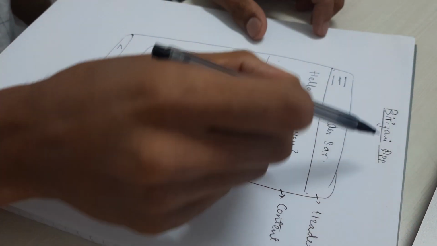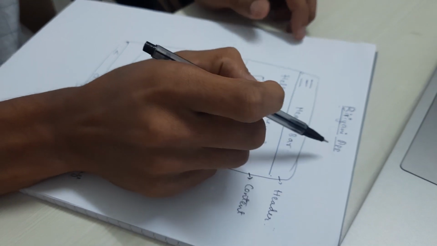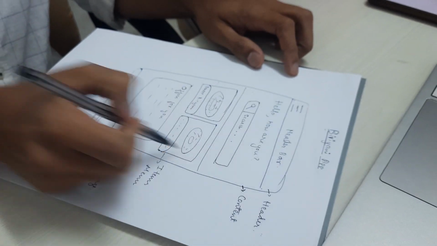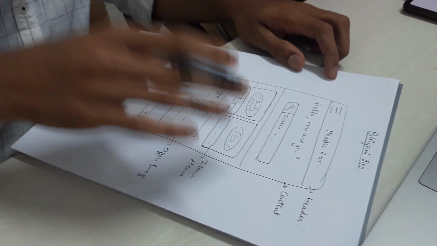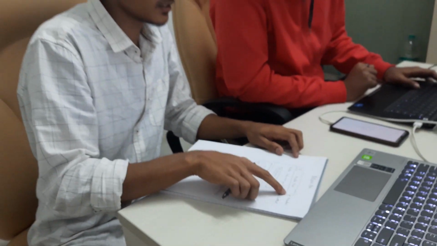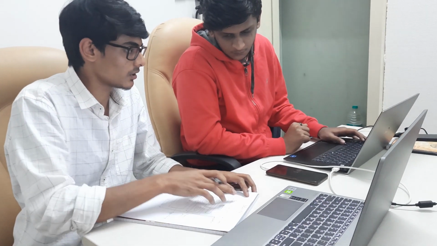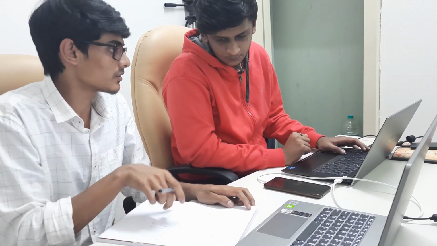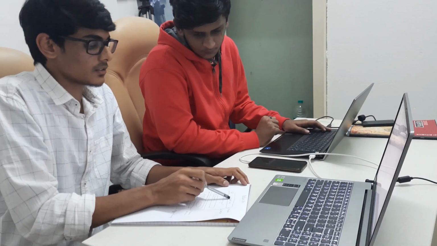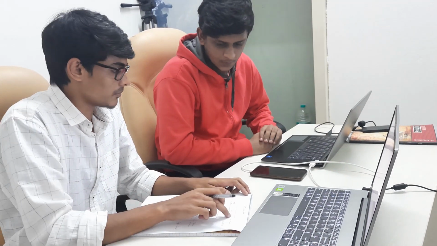So Siddharth, this is the biryani app I was discussing with you about. So we have to design this particular layout in React Native. So this is the header bar. I want you to make this header bar with the hamburger menu. And once we click on it, we need all the items which I'll provide you later. And this is the header bar.